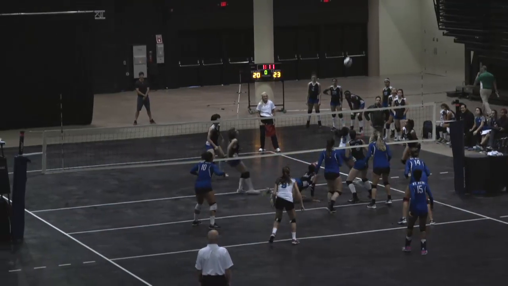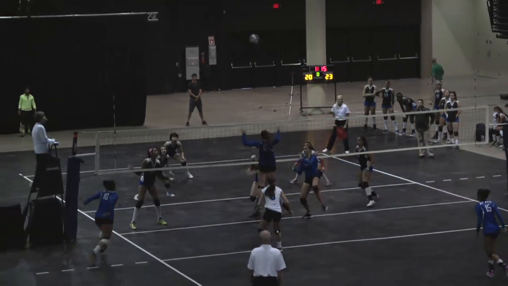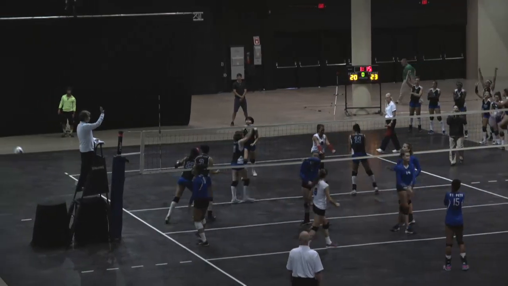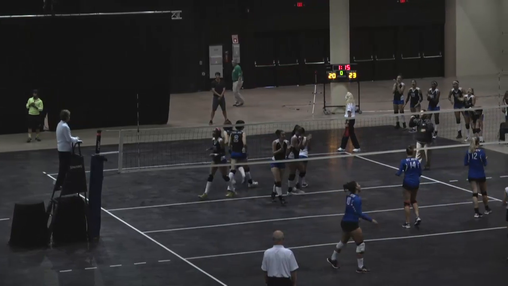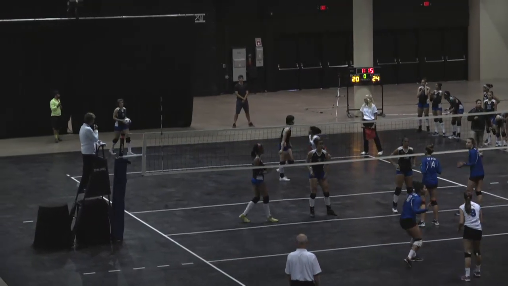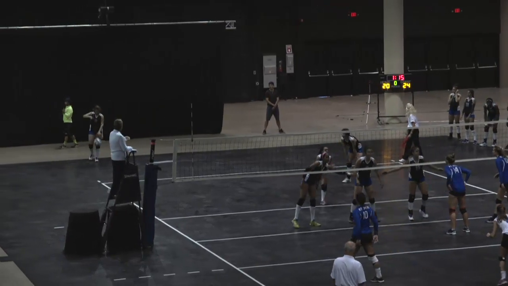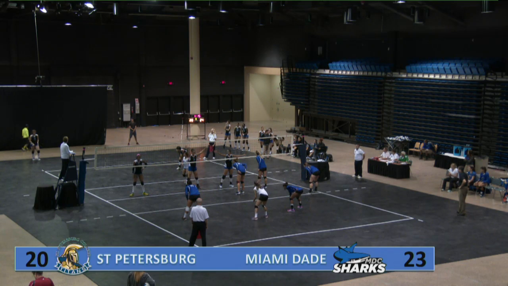Petronovic with the dink. Again kept up by Miami-Dade. Carolina gets it over to Tight. Gets it over to Vieira. And I believe that was a net violation by the Lady Titans. Another point for Miami-Dade. That's set point here as they lead 24-20.